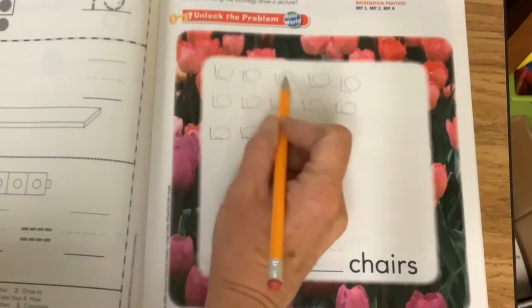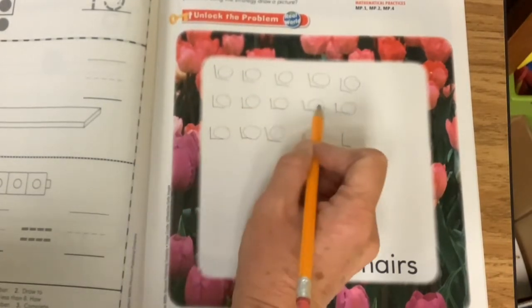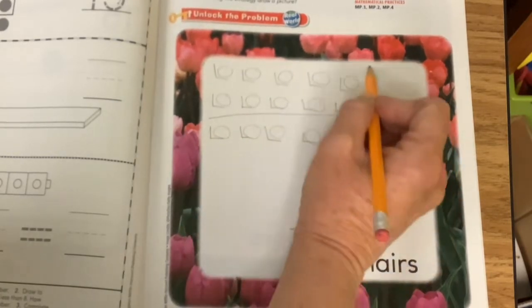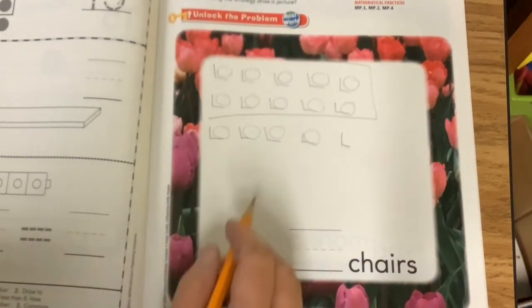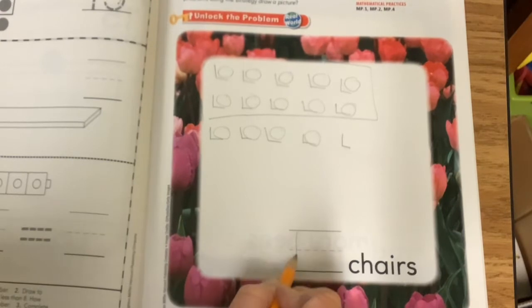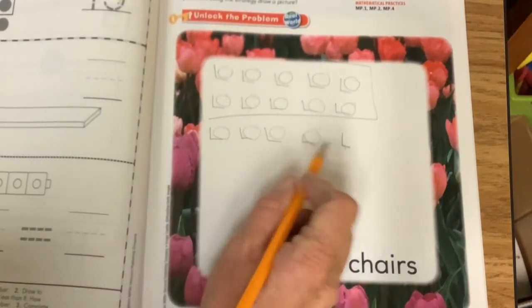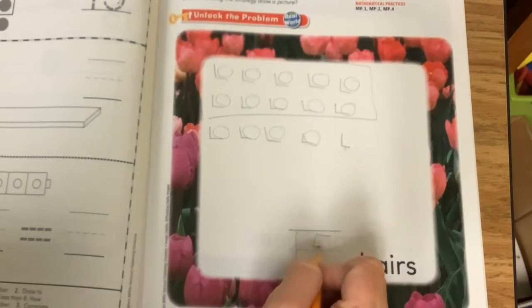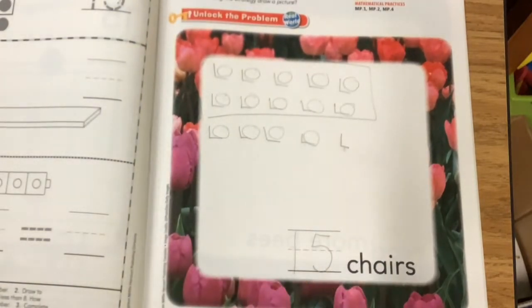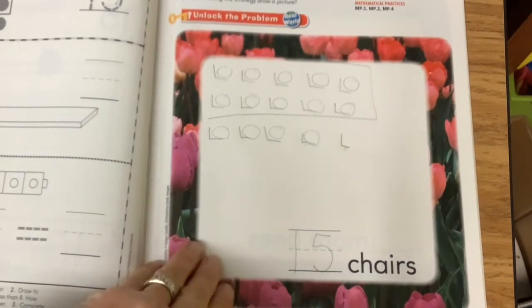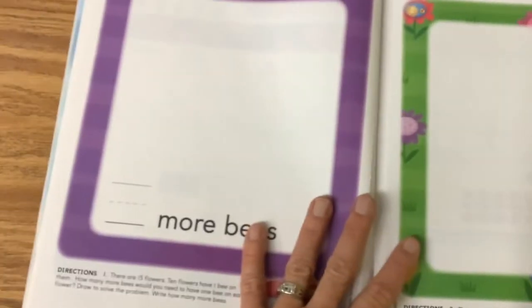Here's our 1, 2, 3, 4, 5, 6, 7, 8, 9, 10. Here's our group of 10. Here's 10 chairs. So we have one group of 10. How many extra chairs are there? 1, 2, 3, 4, 5. 5 extra chairs. So there are 15 chairs altogether, but only 14 children. Let's move to our next page.